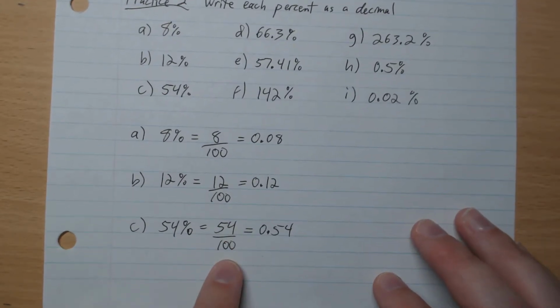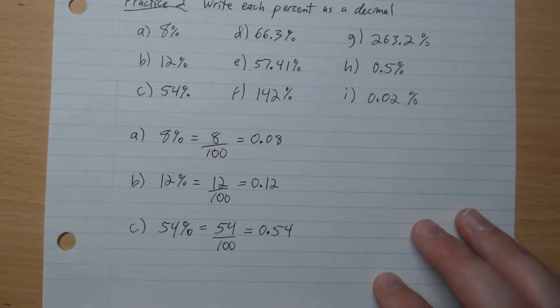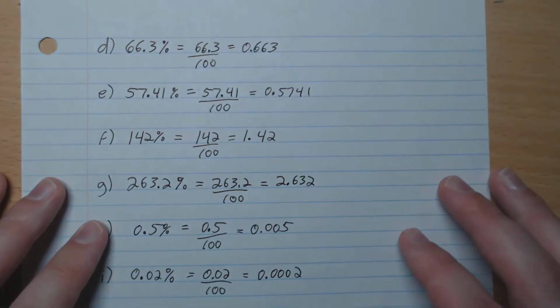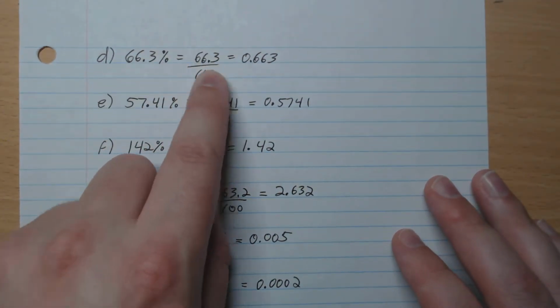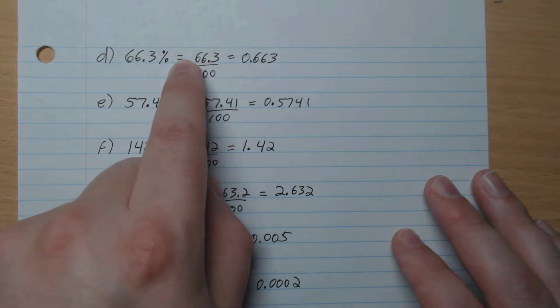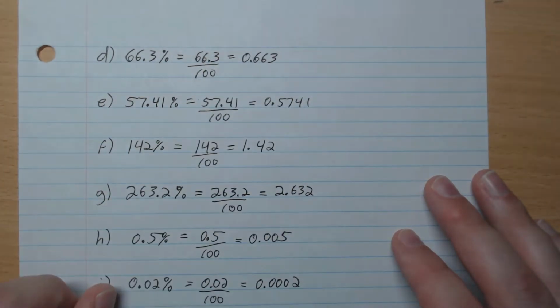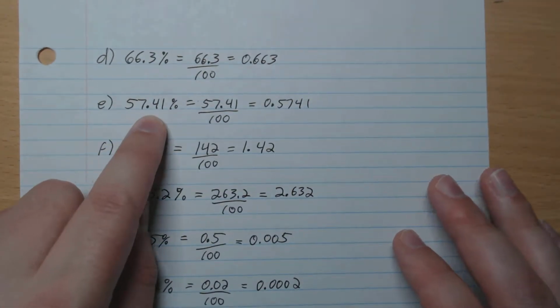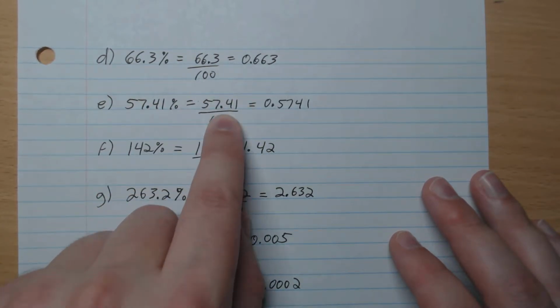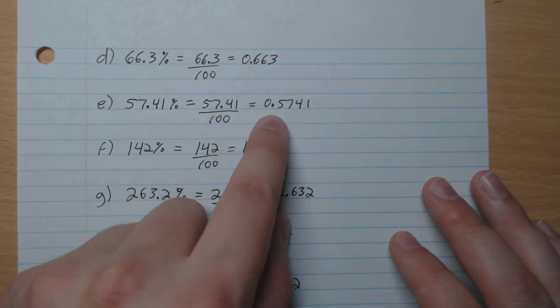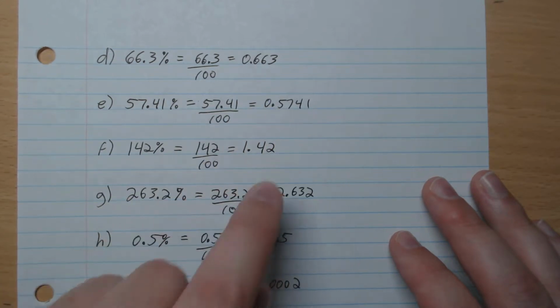54%, 54 over 100, 0.54. D, 66.3%, 66.3 over 100, period to the left by 2, 0.663. 57.41%, 57.41 over 100, period to the left by 2, 0.5741.